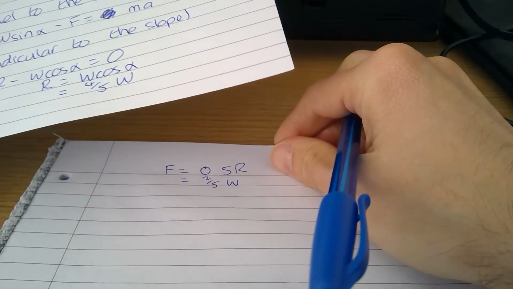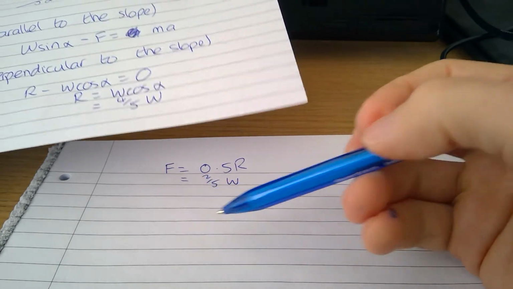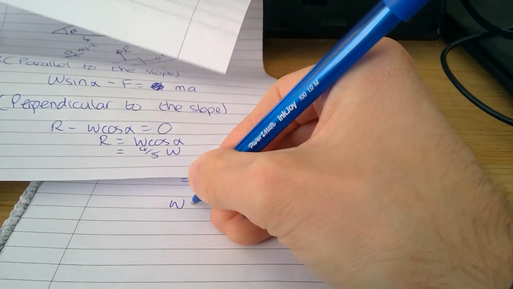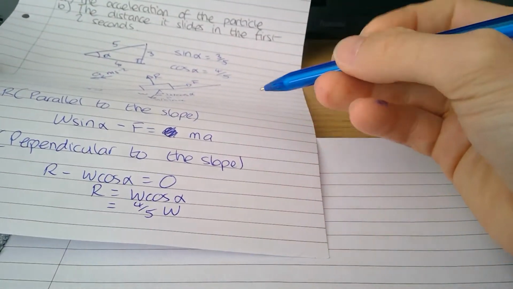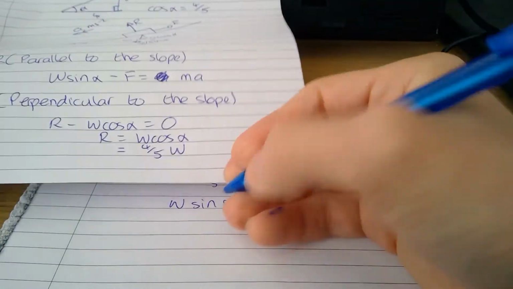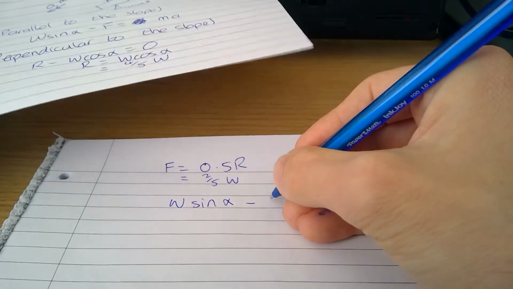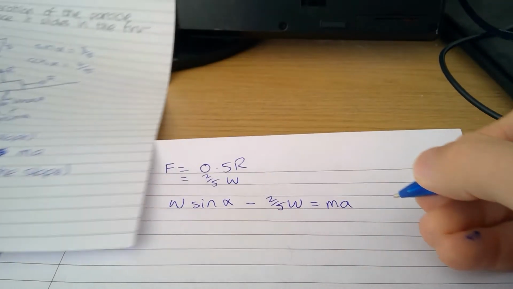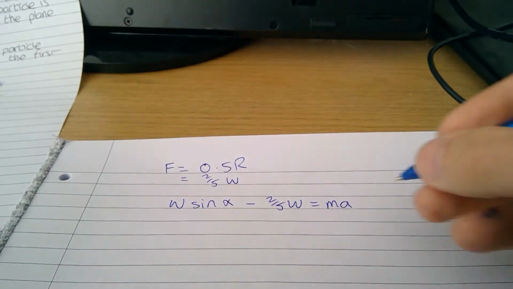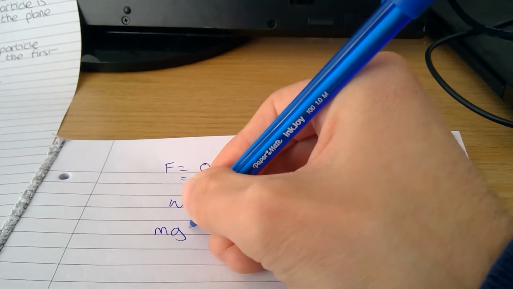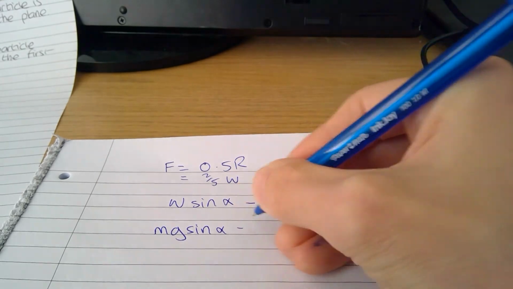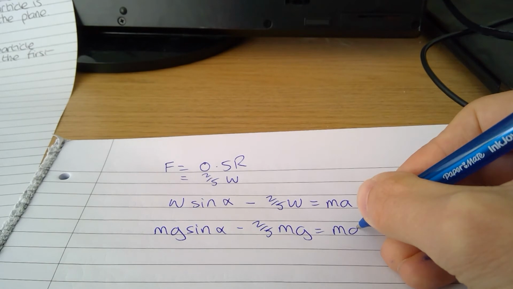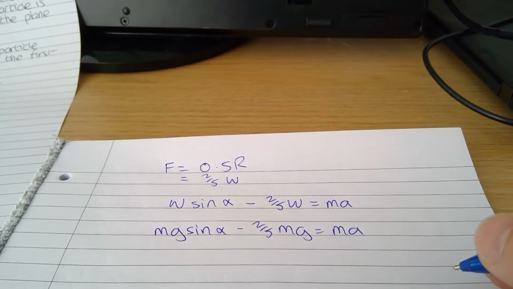I can substitute that into the equation up above. So we've got W sine alpha, substituting into this equation here, take F, which I've now got as 2/5 W, is equal to MA. It looks like we've got a lot of unknowns there, but the weight is equal to mg. So mg sine alpha take 2/5 mg is equal to ma.